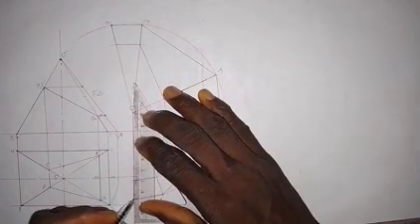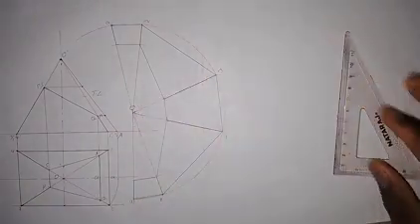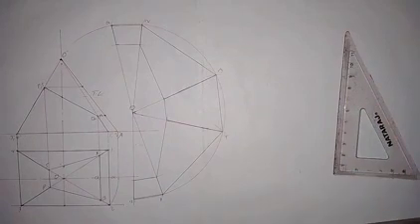Alright, so this is how the surface development looks. It looks as simple as I've done it here. All you need to do is to practice. When you practice it, you become a master at it.